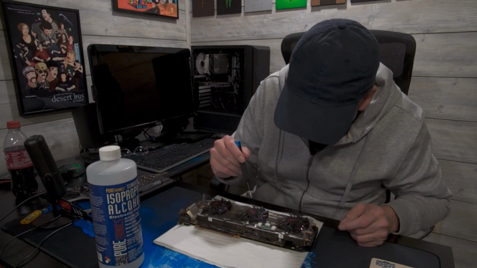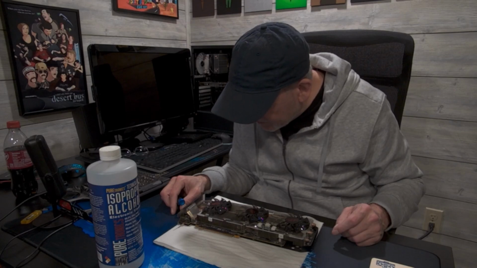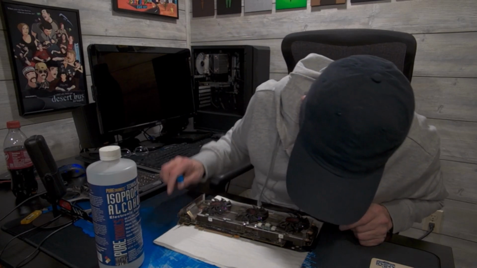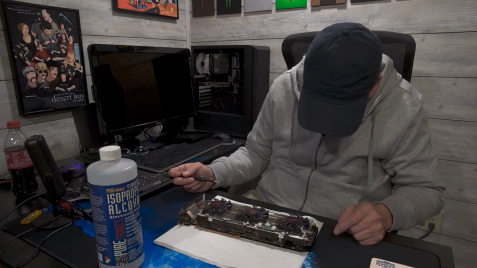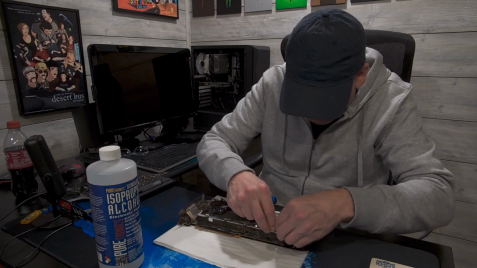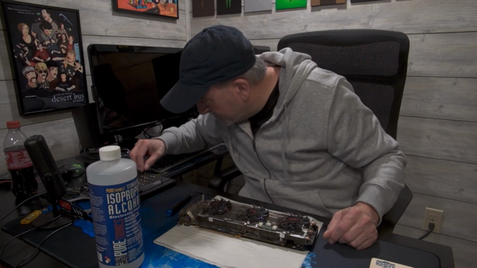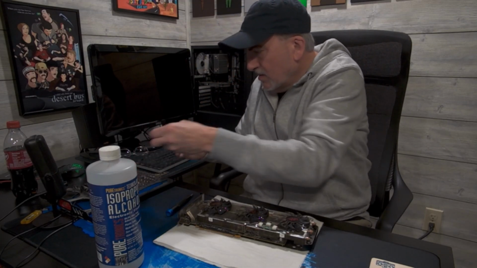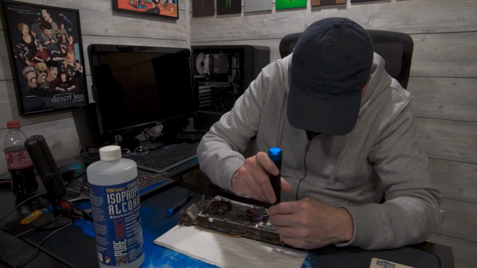Oh, yeah, some caked on dust in here. But this still doesn't. Yeah, I see screws down here. Let's see if I can gently pop these connectors out.